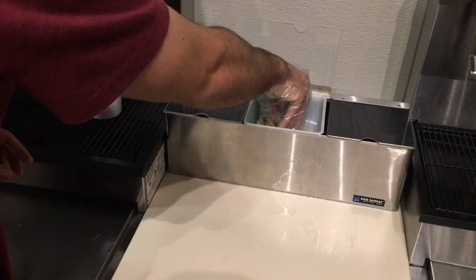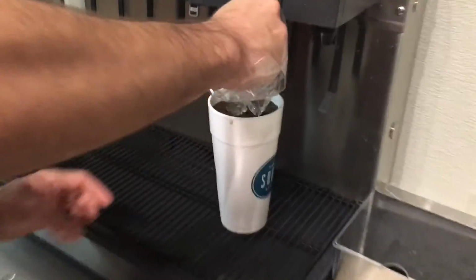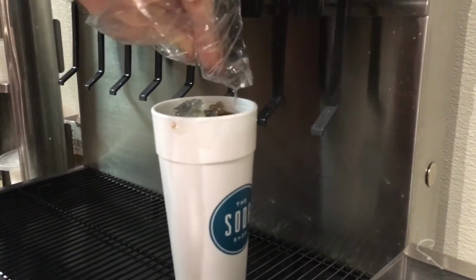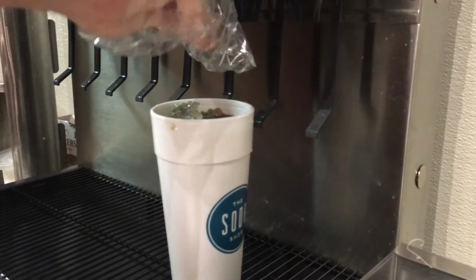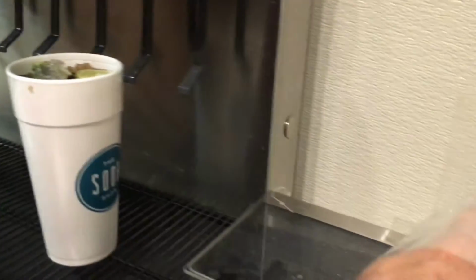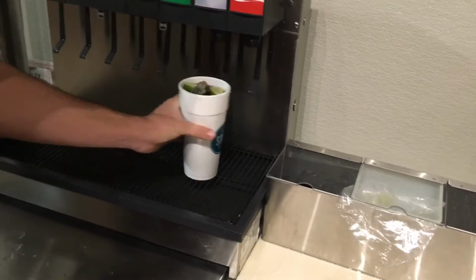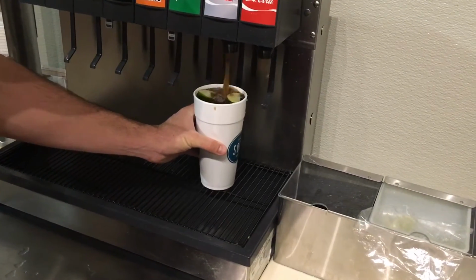So first, we'll grab a lime and we'll squeeze it real well all the way into the cup. Next, we'll take our next lime, but remember, we do one squeeze and one unsqueeze. So we're just gonna flop that guy in there. Put the bag back in the tray, shut the tray, maybe top it off just a little bit.